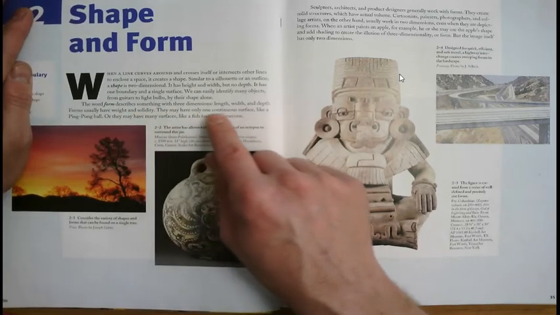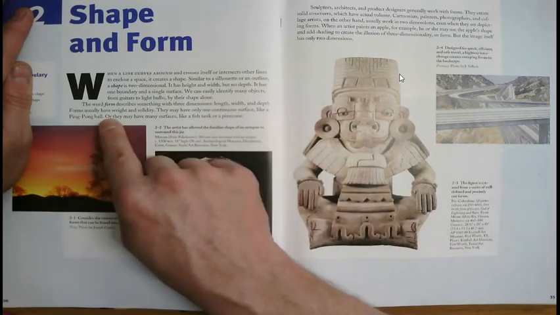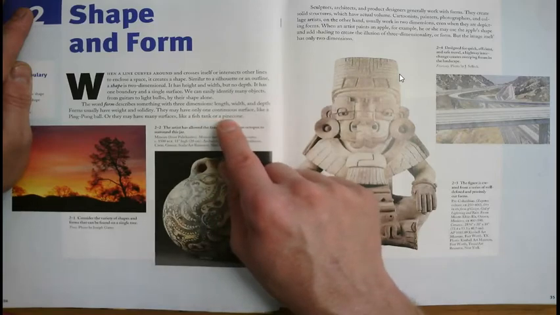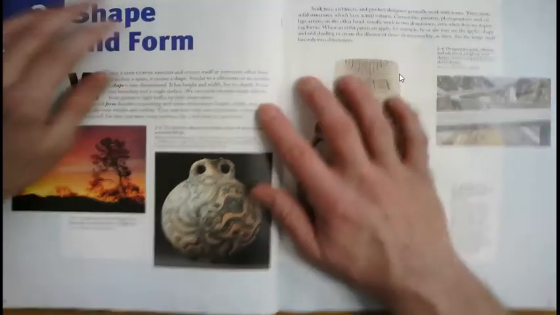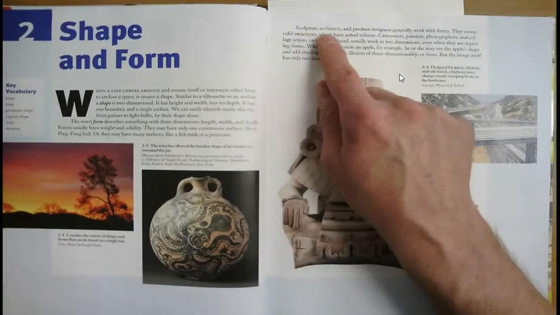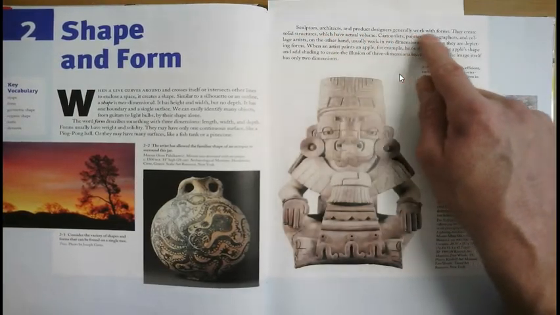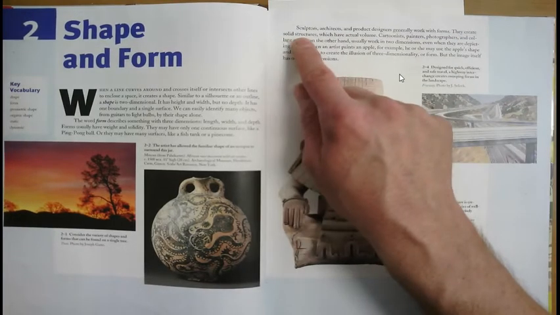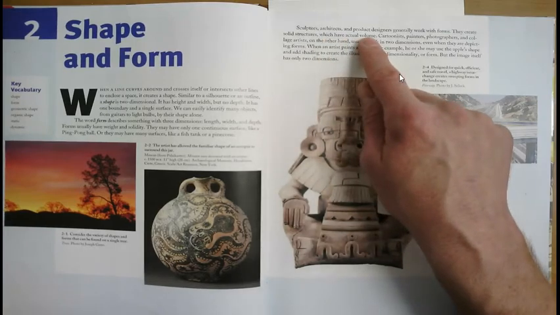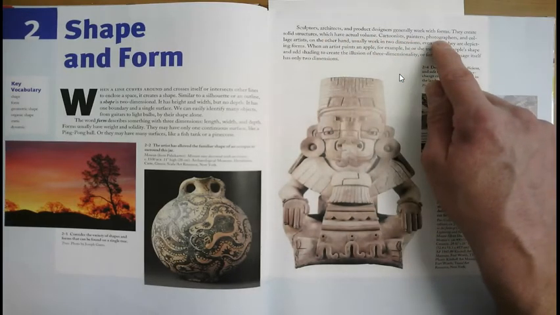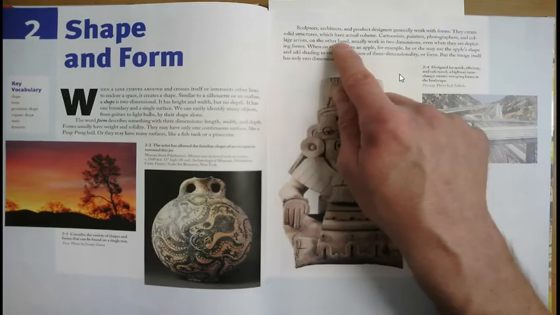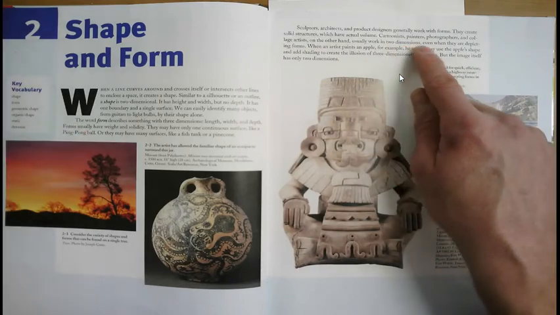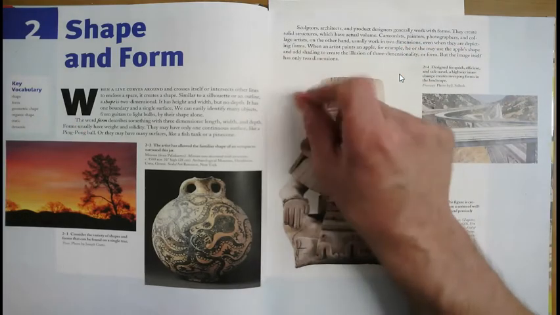They may have only one continuous surface like a ping pong ball, or they may have many surfaces like a fish tank or a pine cone. Sculptors, architects, and product designers generally work with forms. Again, three-dimensional. They create solid structures which have actual volume. Cartoonists, painters, photographers, and collage artists, on the other hand, usually work in two dimensions. So that's a flat image on paper, even when they are depicting forms.